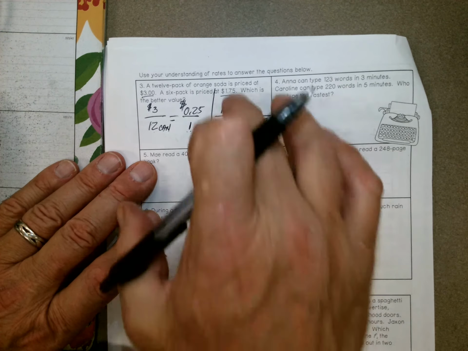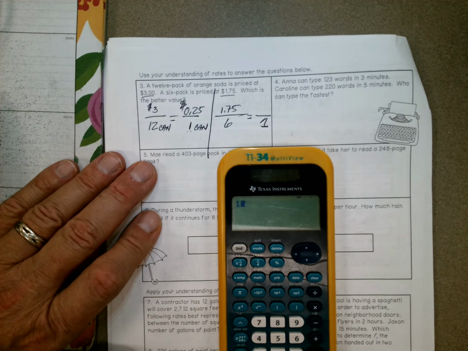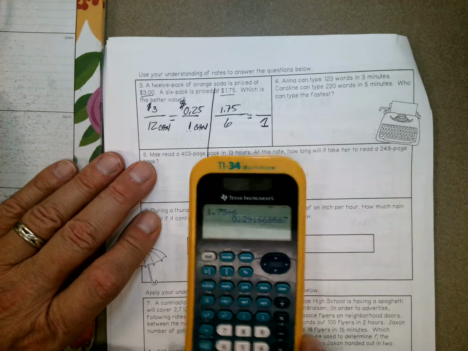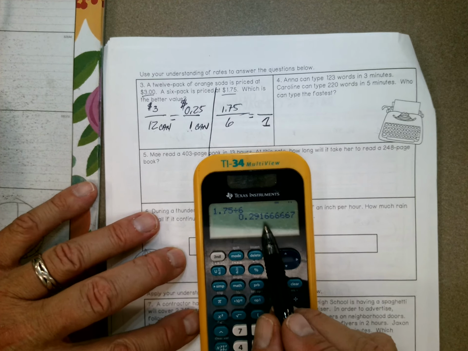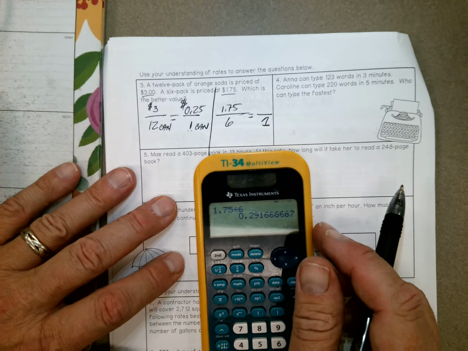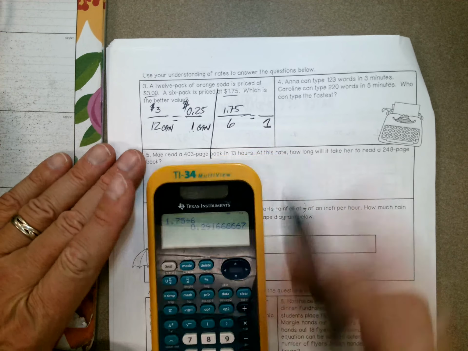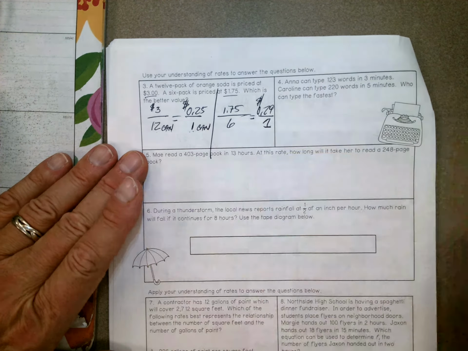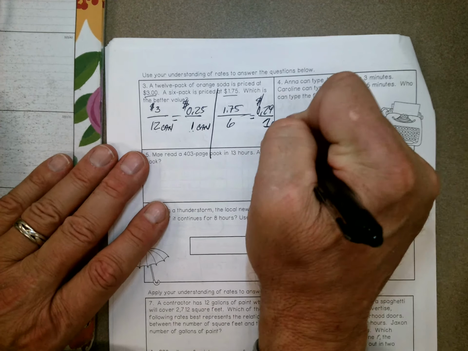So again, we just take the top and divide it by the bottom. And look, we're going to get a long repeating decimal here. So I'm going to round this. Since it's money, I'm going to take it to 2 places. So I end up paying 29 cents per can, right?